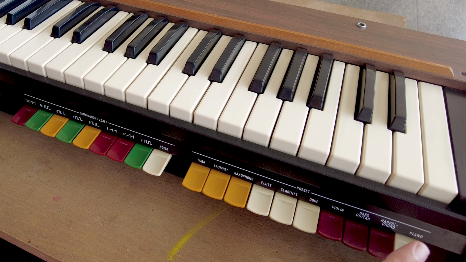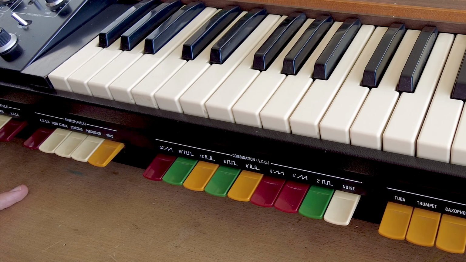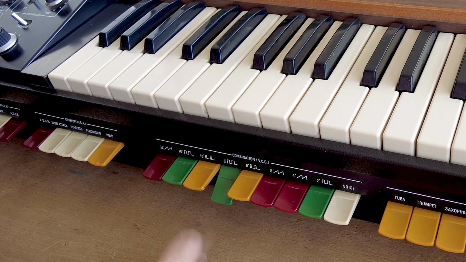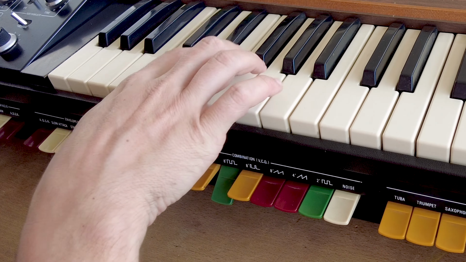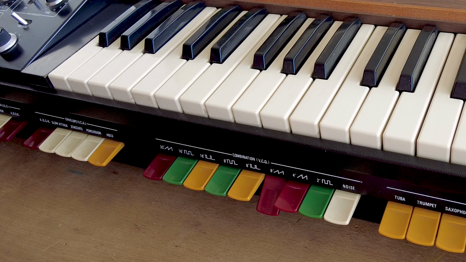If I don't want to use a preset and create my own sound, of course I can do this. Then I get a bunch of different waveforms to choose from. So let's maybe have a look at this oscillator section. Here we have a square, a pulse wave, and a sawtooth.